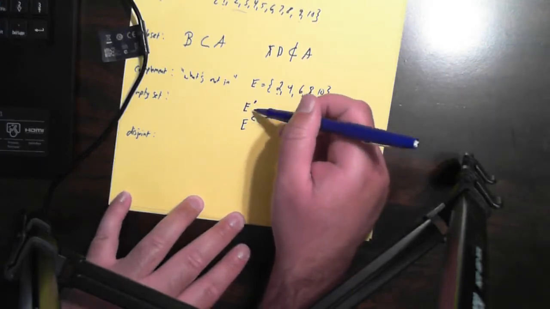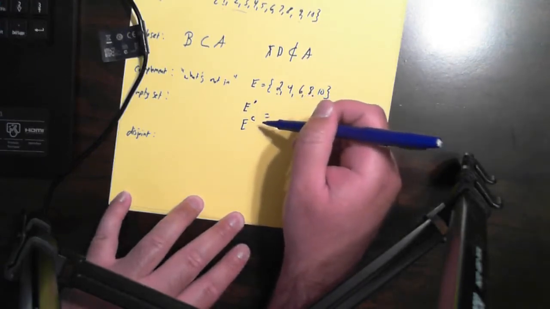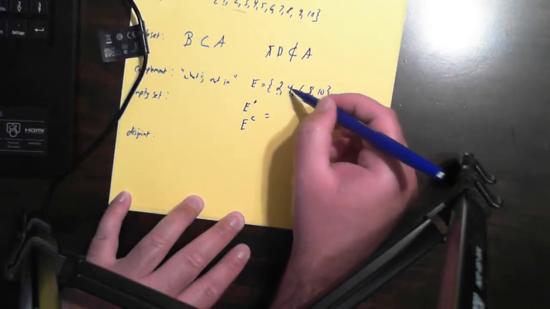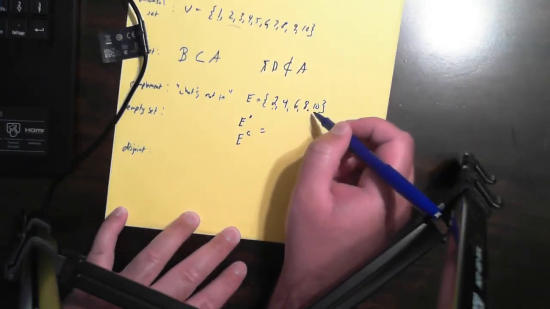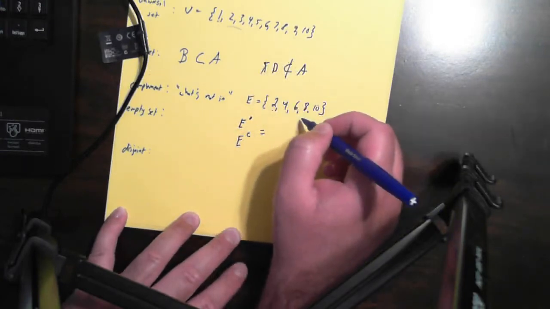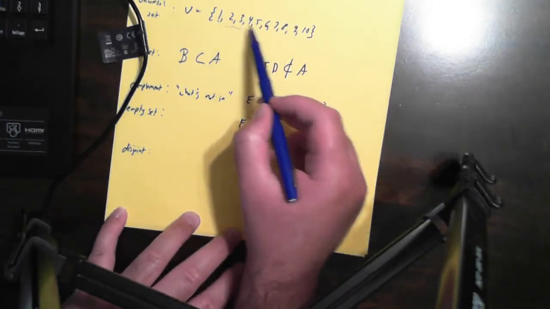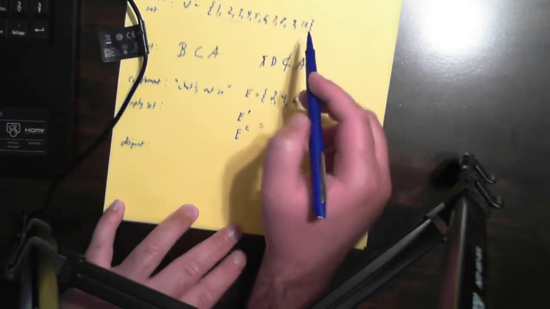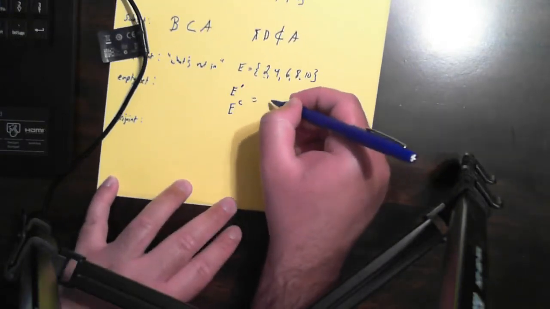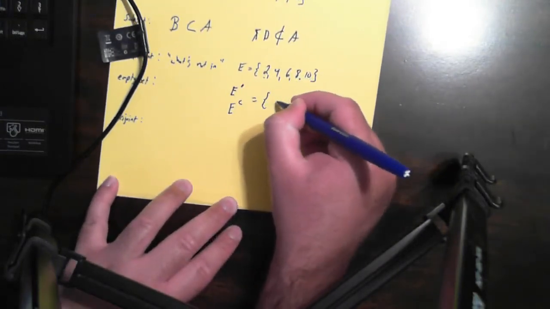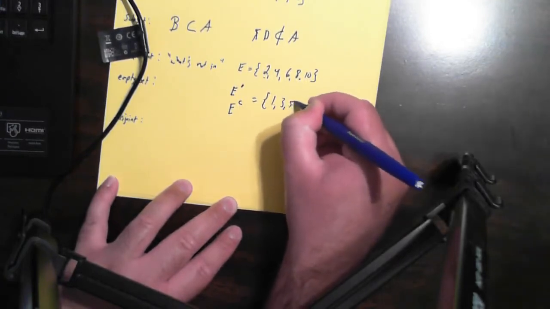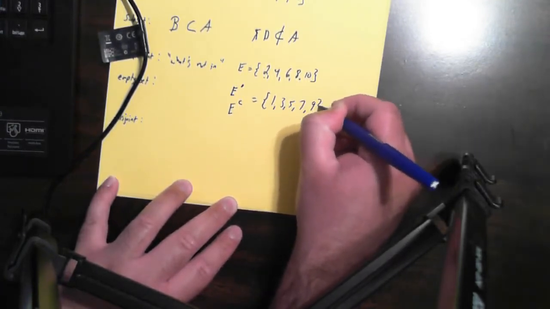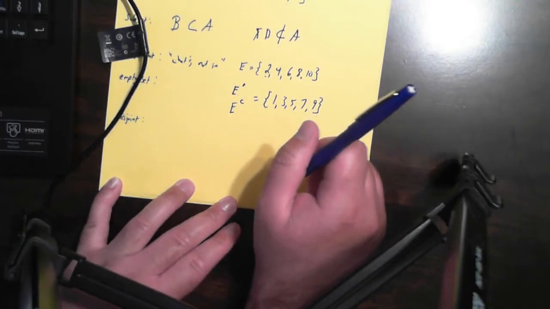So in this case, it's what's not in E. That's really all this complement notation means. So if E has 2, 4, 6, 8, and 10, what does the universal set have that E doesn't? Well, 1, 3, 5, 7, and 9. So the complement of E is another set of numbers. It would have 1, 3, 5, 7, and 9. Okay?